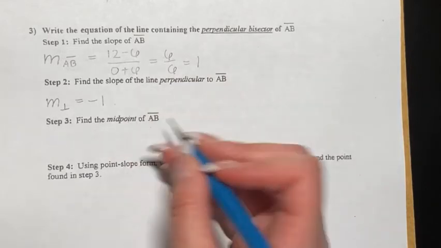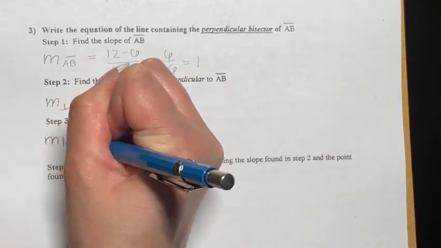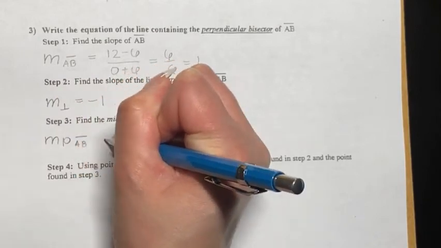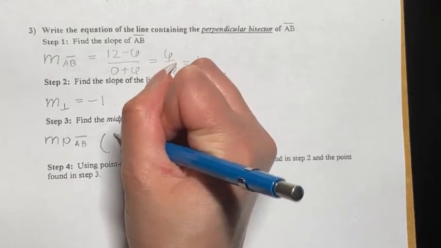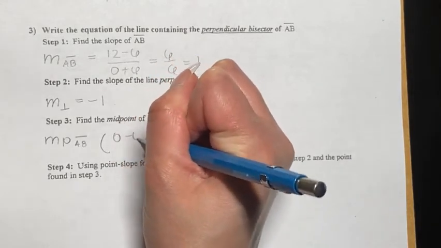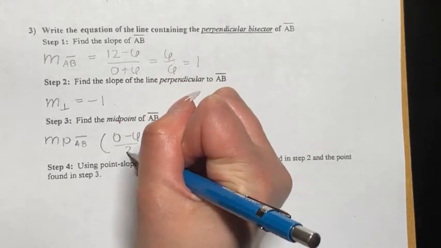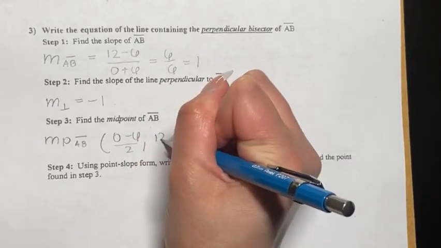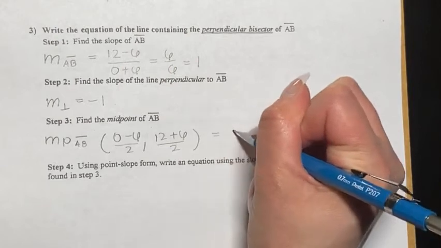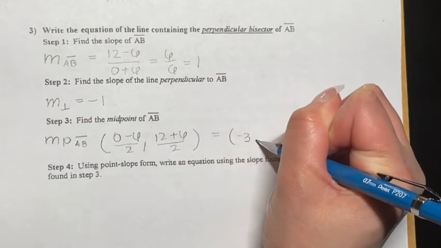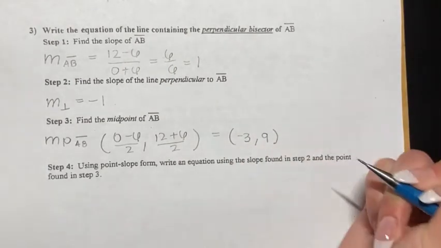Now, if we want to find the midpoint of AB, what are you going to do? Well, you're going to take your points and add them. So you have 0 plus -6, which is 0 minus 6 divided by 2, comma, 12 plus 6 divided by 2. So when you do this computation, you're going to have that this point is (-3, 9).